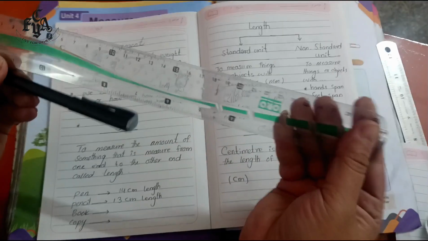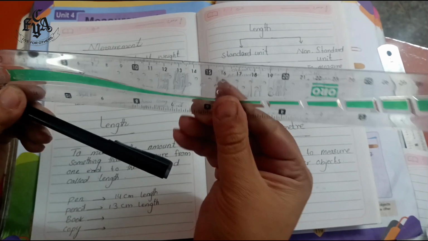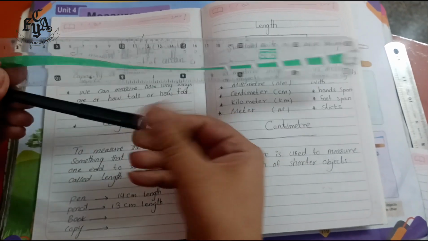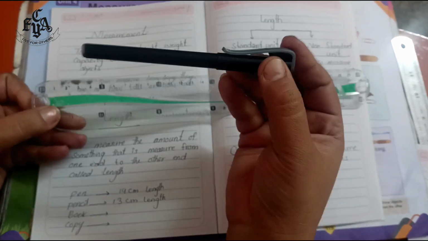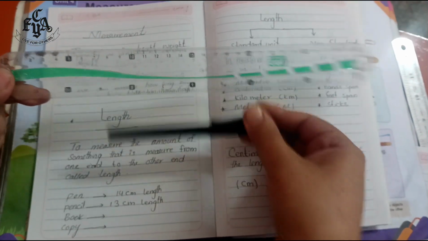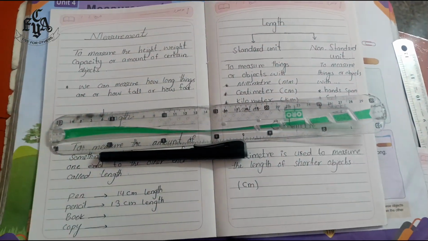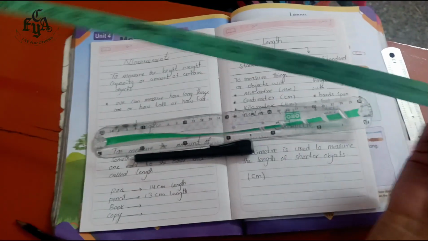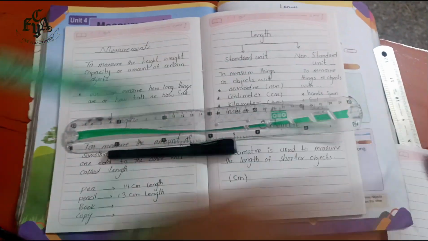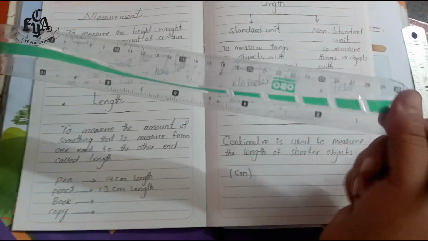A scale shows the meter, centimeter or inches. Whenever we are measuring small things, we use scales. If I measure a bigger or longer thing, that is called meter and I use a tape. I will give you more information about this, but before that we will start from the length.